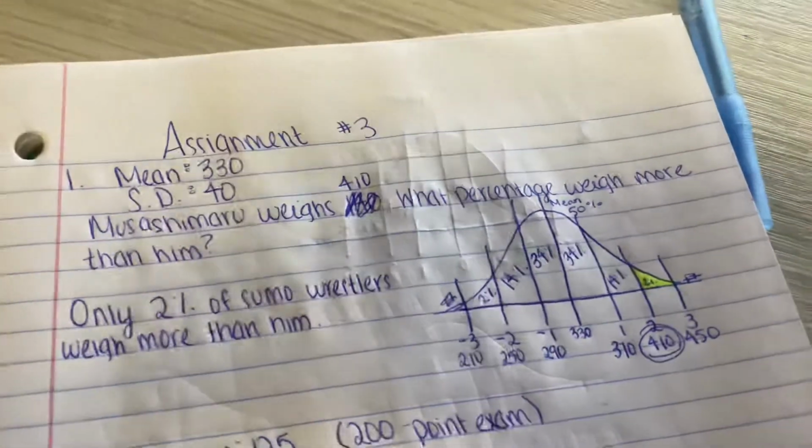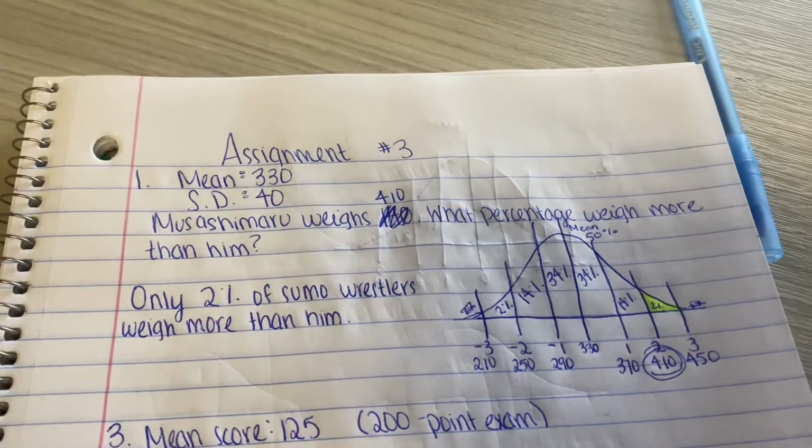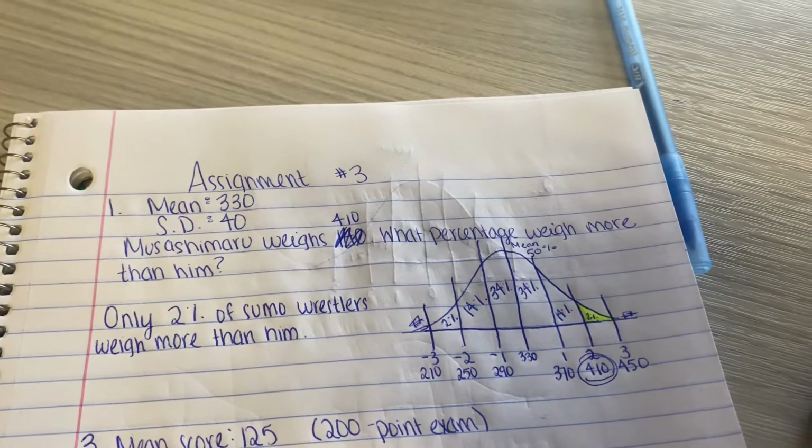Answers to this week's set of problems, this assignment. For the first one, they gave us that the mean weight of all the sumo wrestlers was 330 and the standard deviation was 40, and they wanted to see what percentage weigh more than 410.